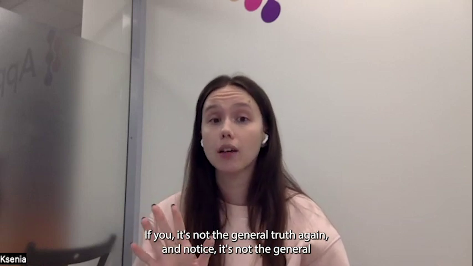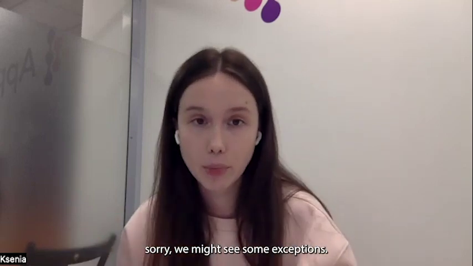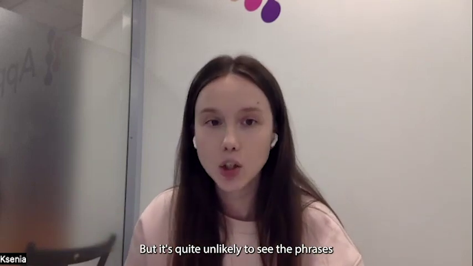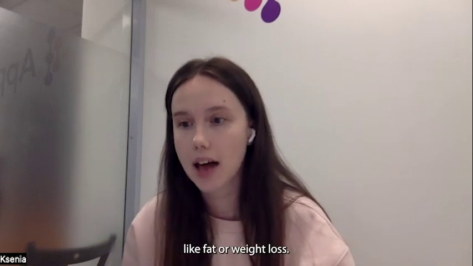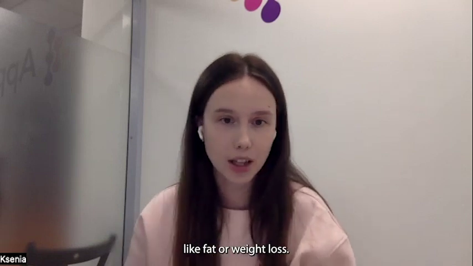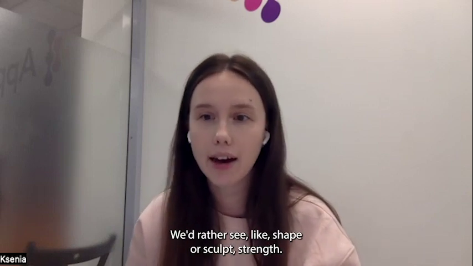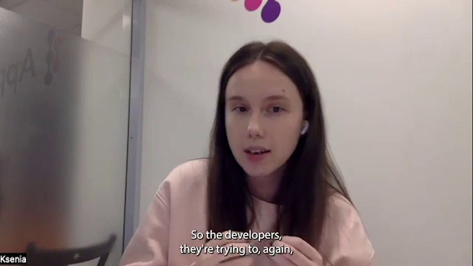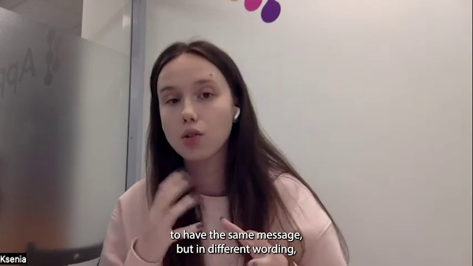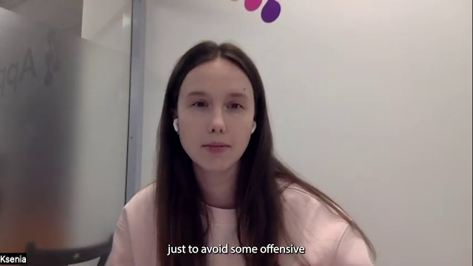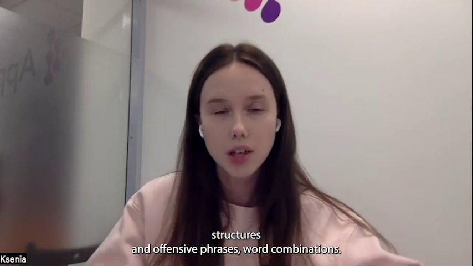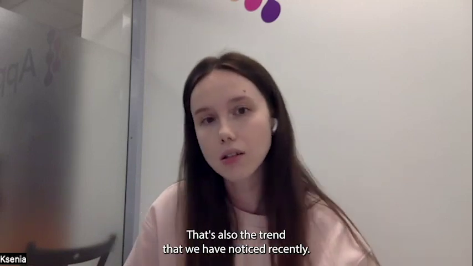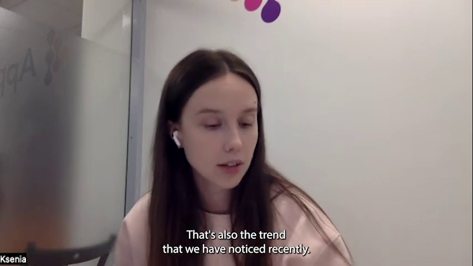It's not the general truth again, and it's not a general trend. Sorry, we might see some exceptions, but it's quite unlikely to see phrases like fat or weight loss. We'd rather see shape or build strength. So the developers are trying to have the same message but in different wording, just to avoid offensive phrases and word combinations. That's also a trend that we have noticed recently.